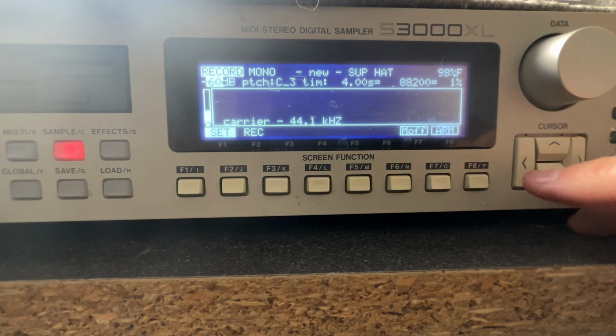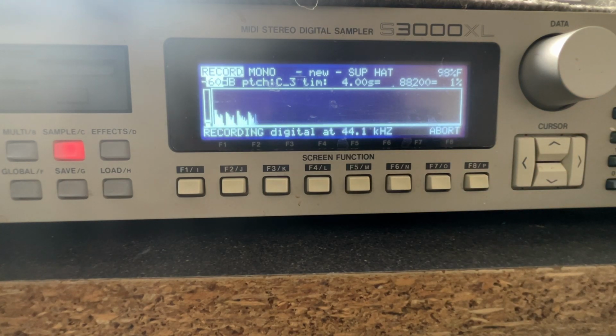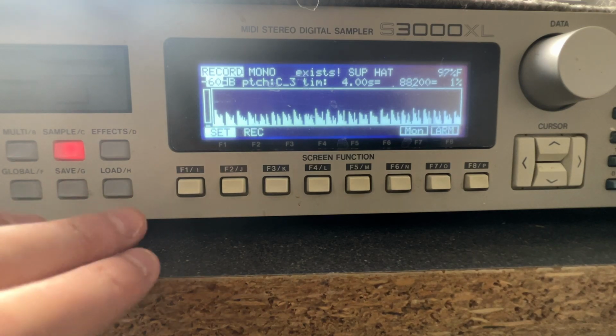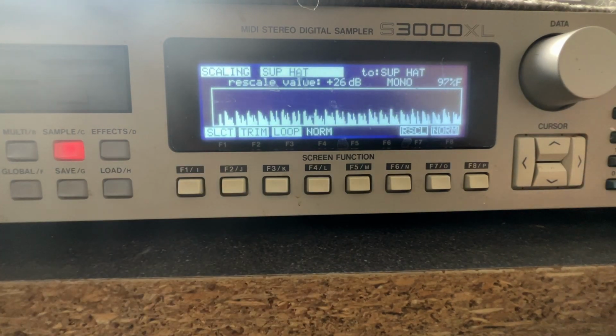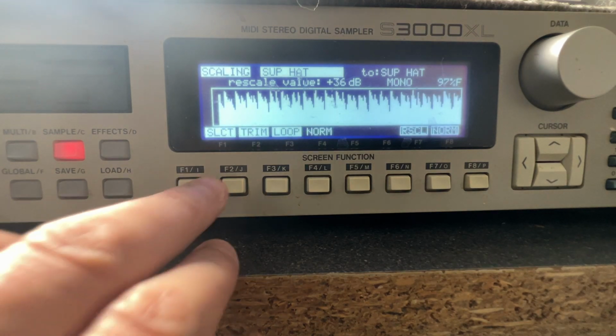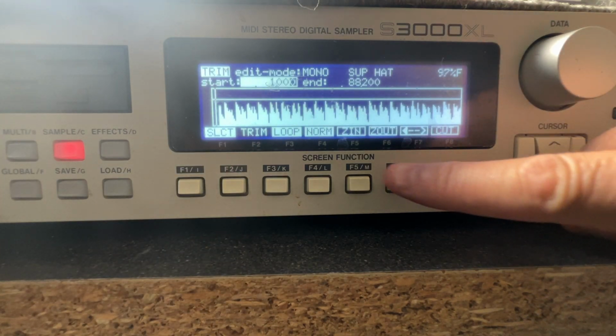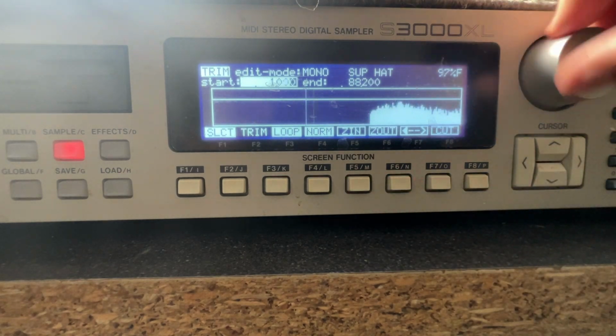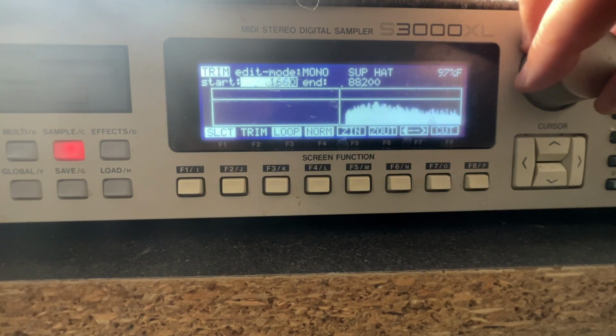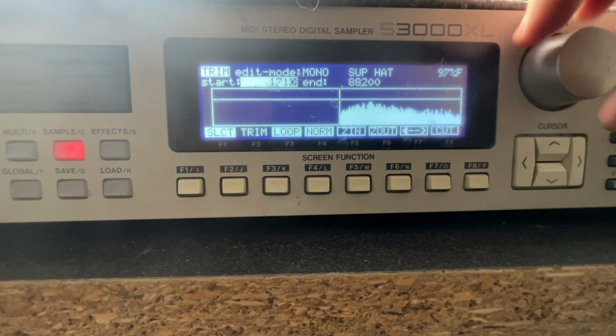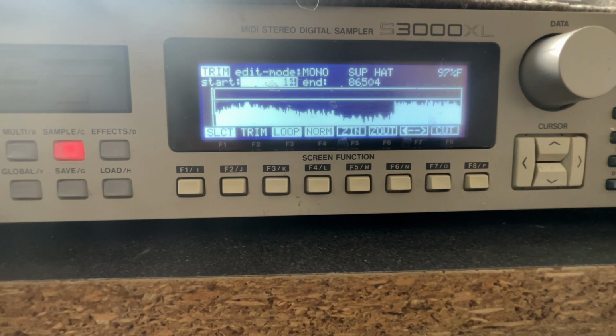That'll do. So we've got the 3 slices of the break.